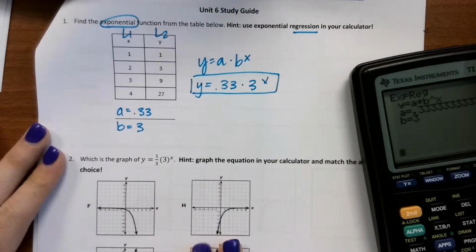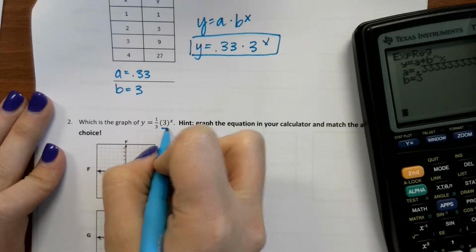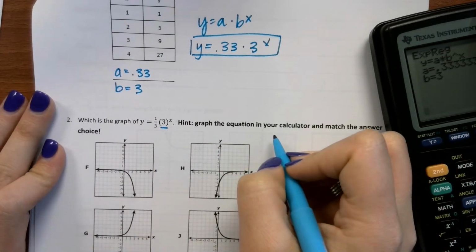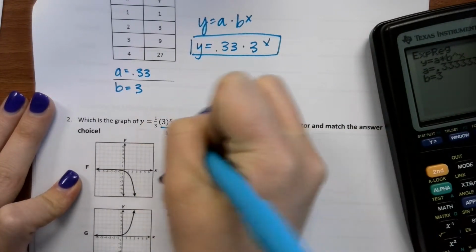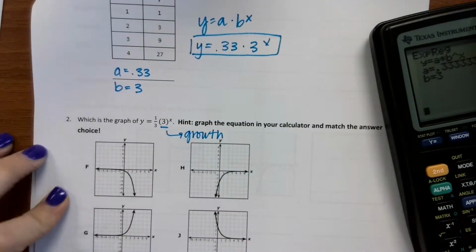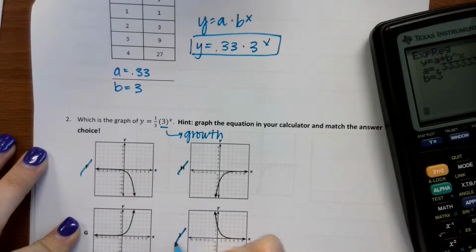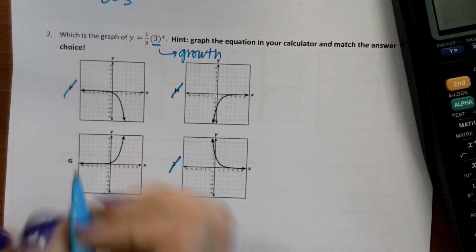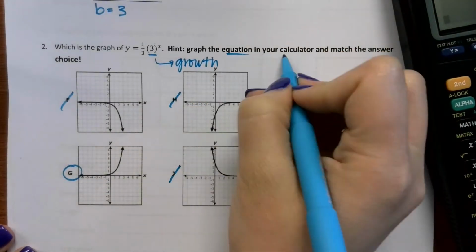Number 2, which is the graph of y equals 1/3 times 3 to the x. I'm going to start to do a couple of things before I graph it in my calculator. Looking at my b value of 3, that means that this is going to be a growth equation. So looking at f, h, and j, all of those do not represent growth. Therefore, I could eliminate down to g. Another way you could have done this is just match the equation in your calculator.